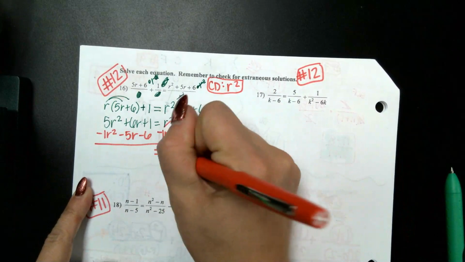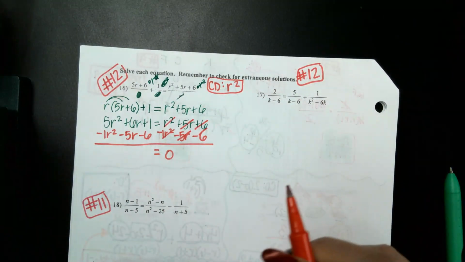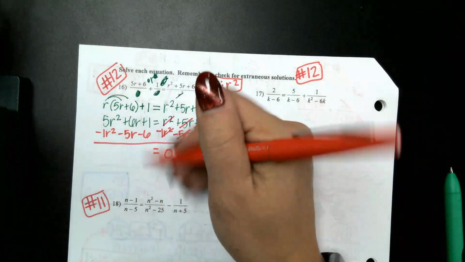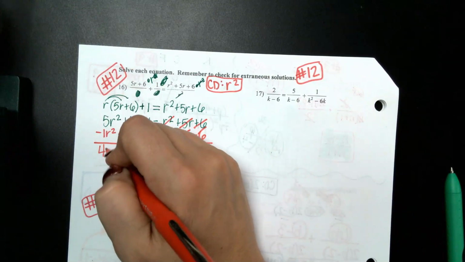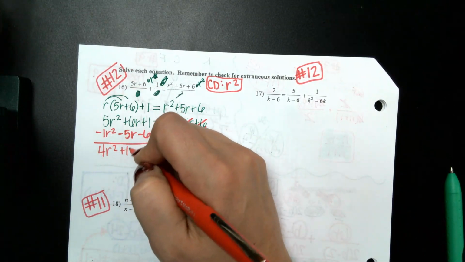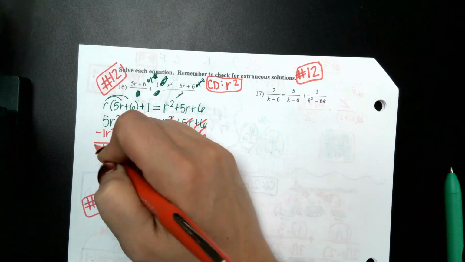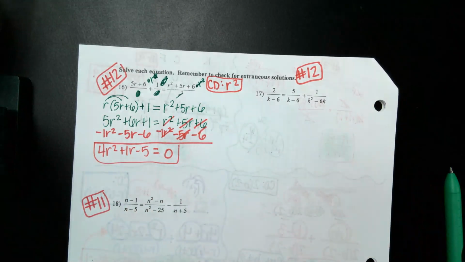So now the right side will say equals 0, and we can just combine like terms over here. 4r squared plus 1r minus 5. That's our quadratic that we're going to factor.